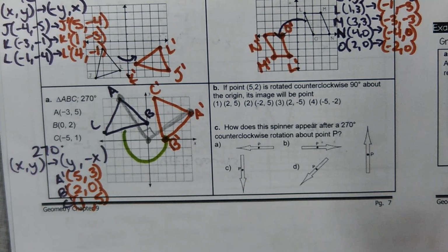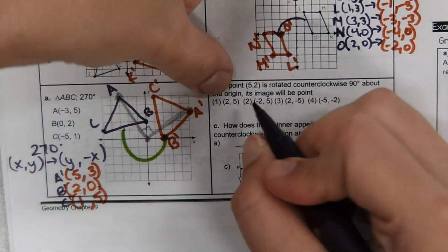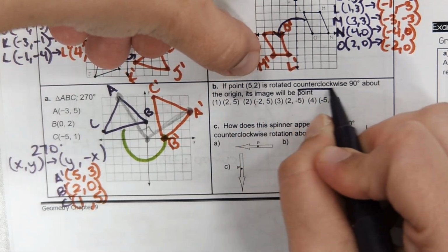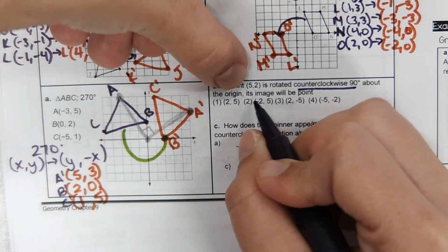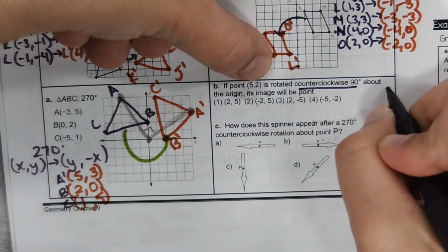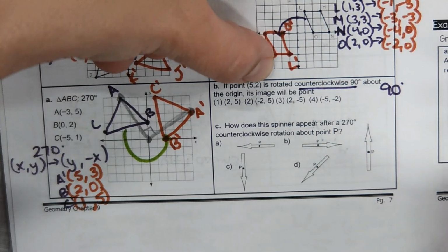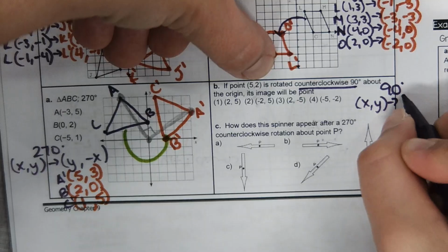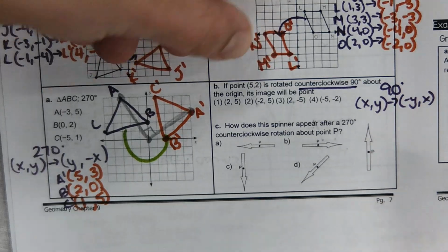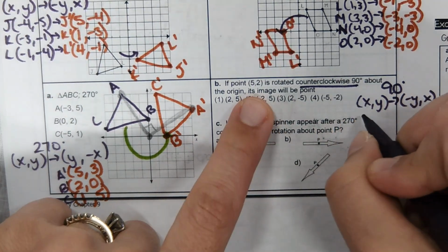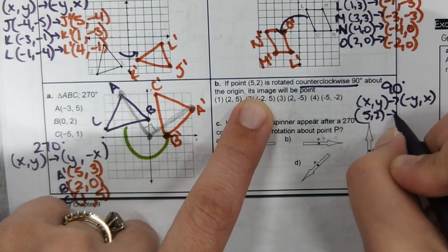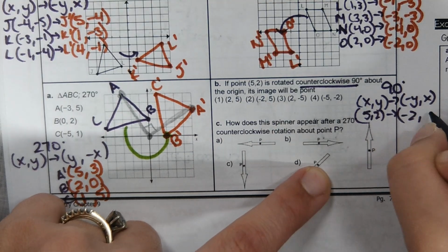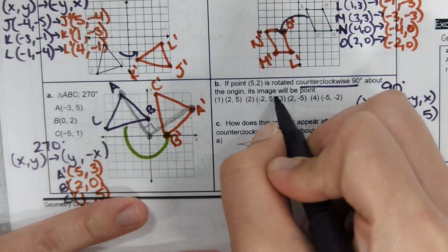Okay, and then the last two are just like practice problems. It says if point 5, 2 is rotated counterclockwise 90 degrees about the origin, its image will be point what? Well, 90 degrees counterclockwise, x, y becomes negative y, x. So if we have 5, 2, that would become -2, 5. And that is our answer.